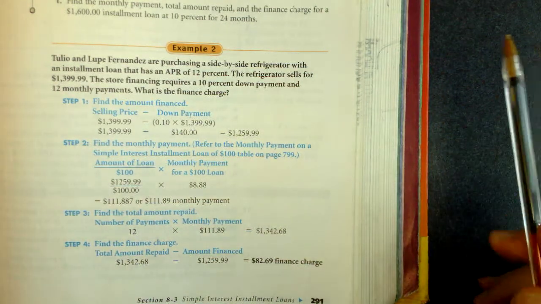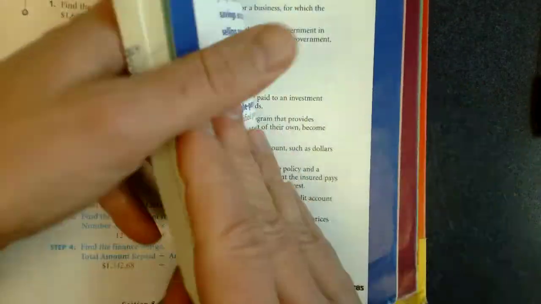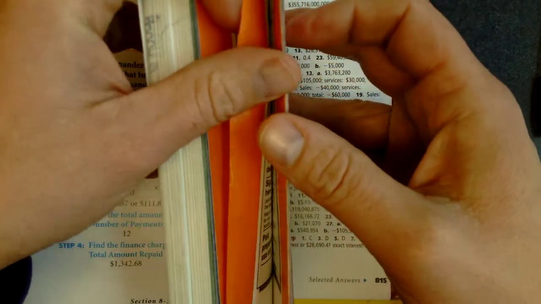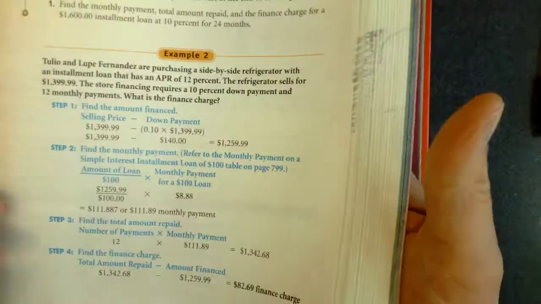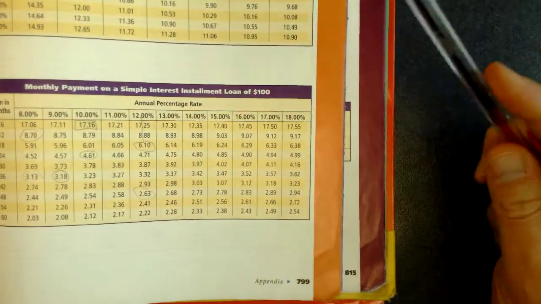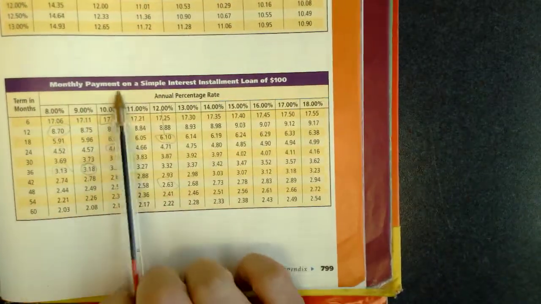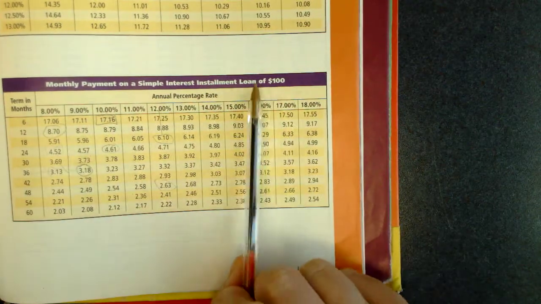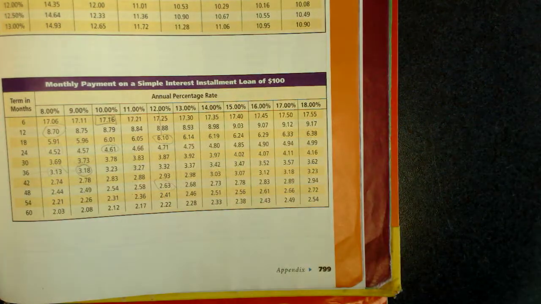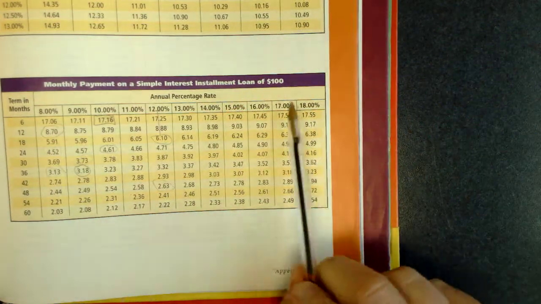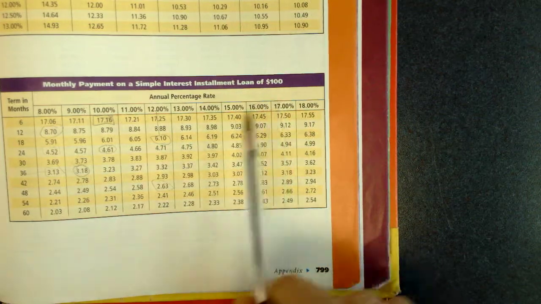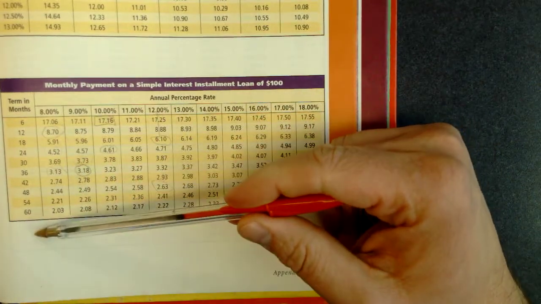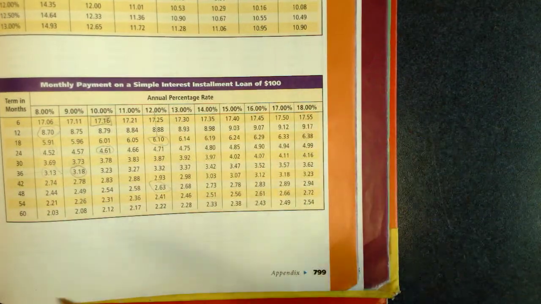The chart is on page 799, so let me flip back here and show you what it's going to look like. And we're going to use the chart down here on the bottom. This chart is going to be the monthly payment you're going to make on a loan for $100. Now, obviously, most of the loans you're going to get are going to be higher than $100, but this would be the payment on a $100 loan. They're going to give you an interest rate across the top. They're going to give you the number of months it takes you to pay back the loan down the left-hand side. And what we're going to do is match those up.